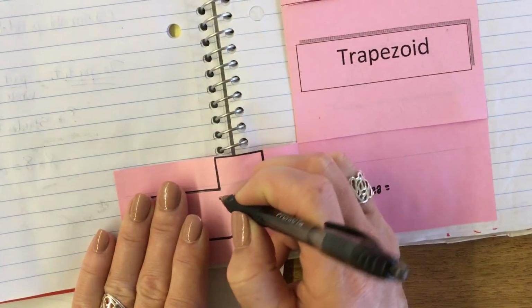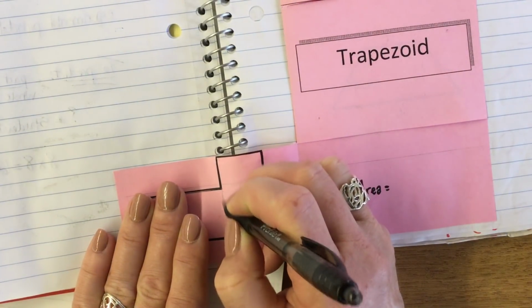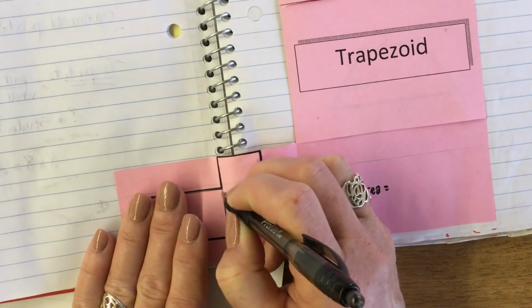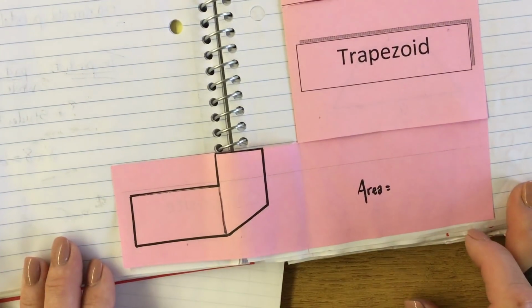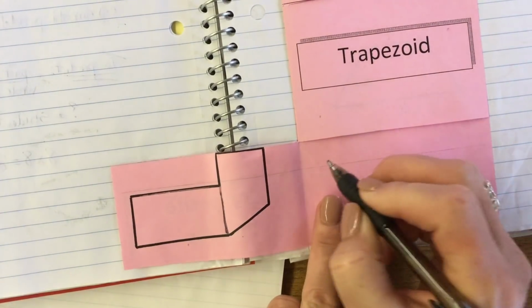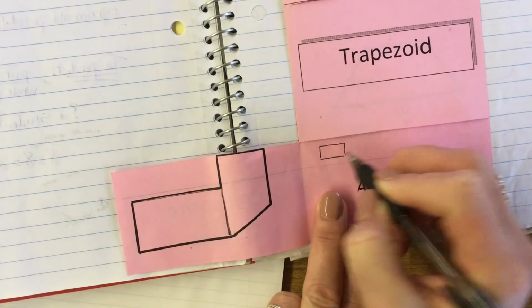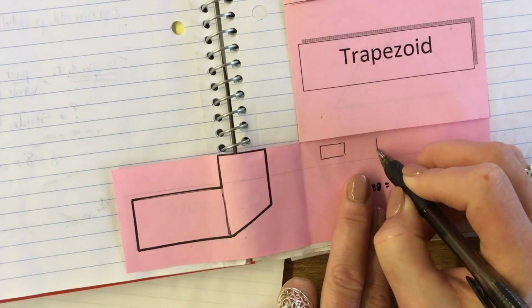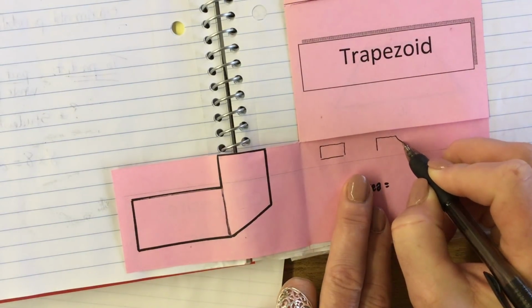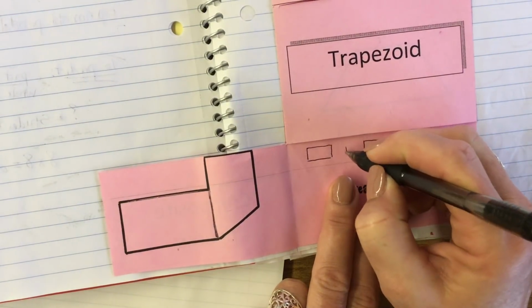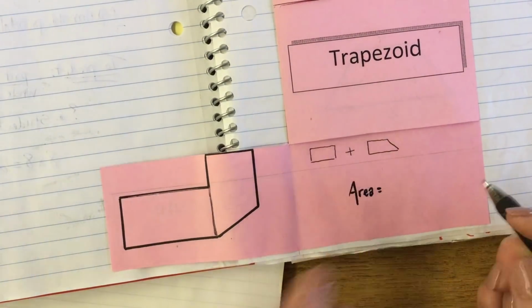So all I want you to do is draw that line right there, okay? So we need to find the area of the rectangle, and this is a strategy that I use, and then we need to find the area of the trapezoid, and I need to add the two together, okay?